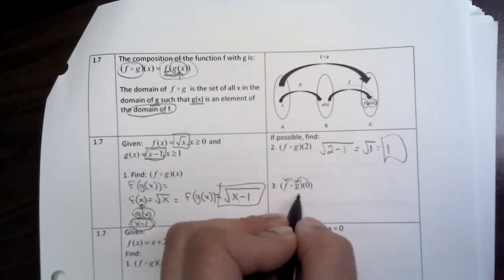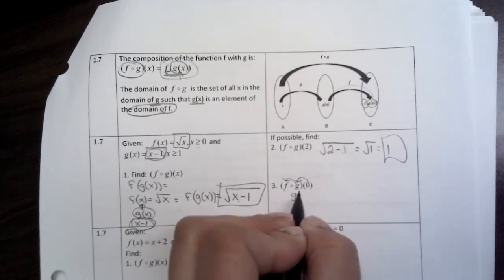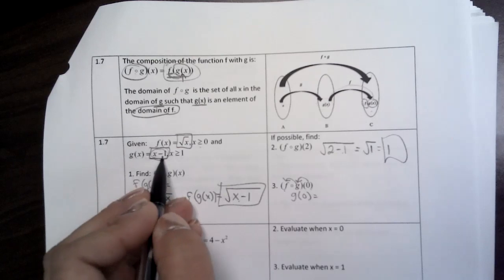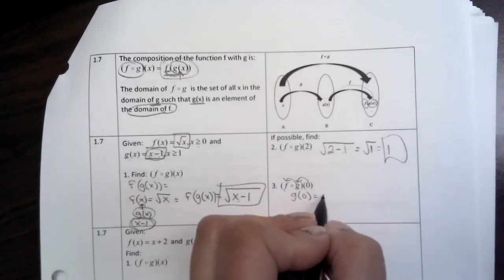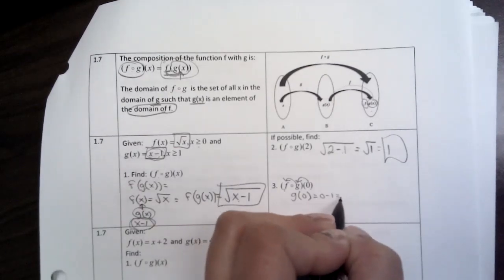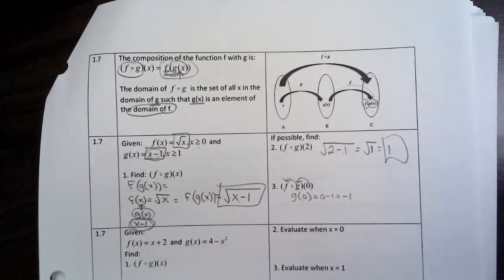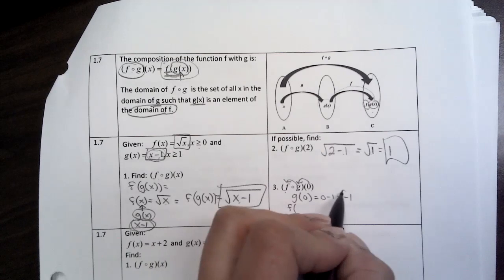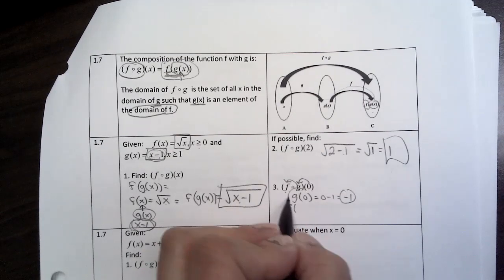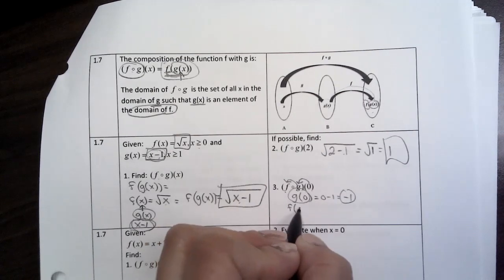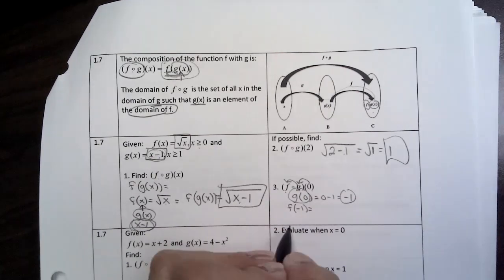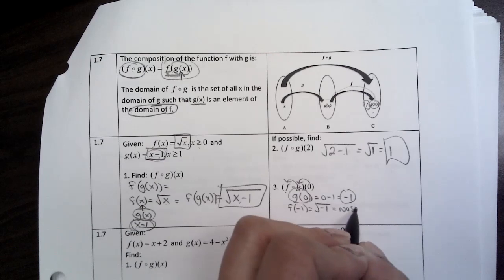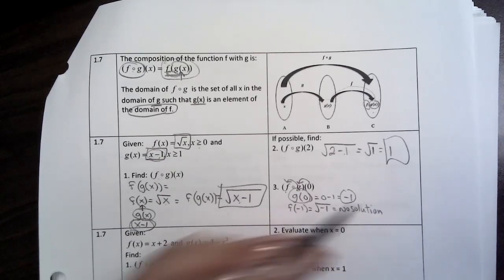So I'm going to show you guys first me plugging it in as g of 0. So g of 0 would be x minus 1, is what I would plug it into. So I would get 0 minus 1, and so I would get negative 1. Okay, so now if I do f of this answer, which is really g of 0, so f of negative 1, I'm going to get the square root of negative 1, which is no solution. Okay, so that's really what I'm doing.